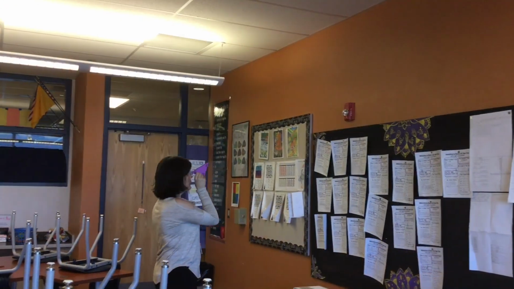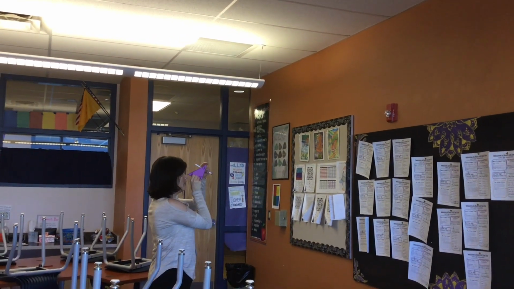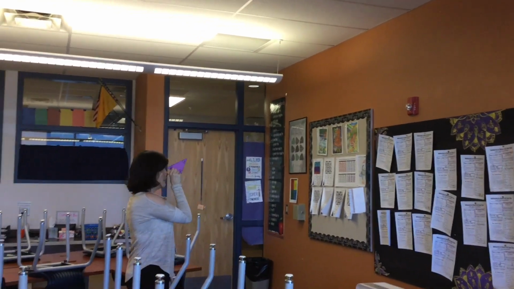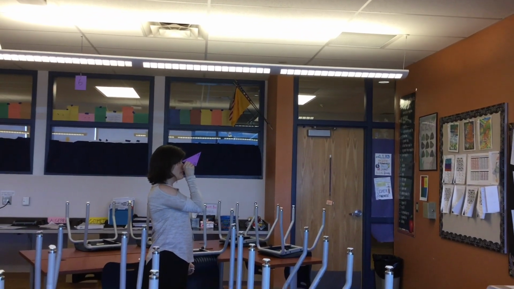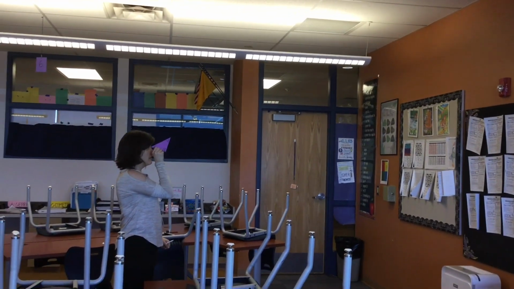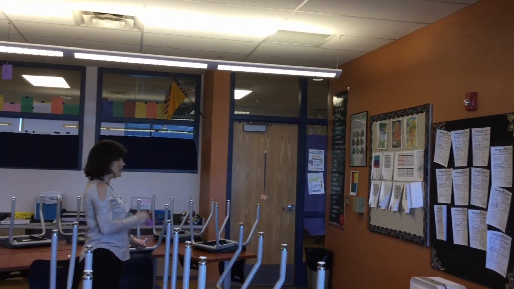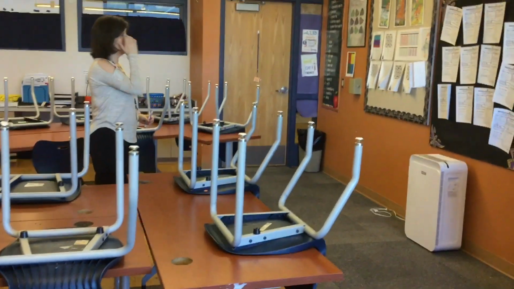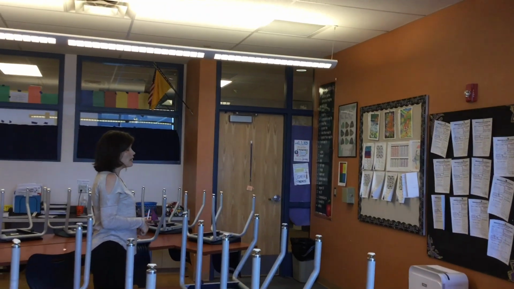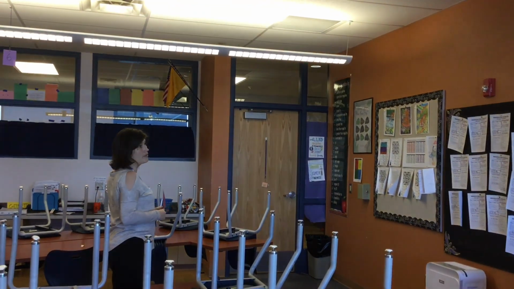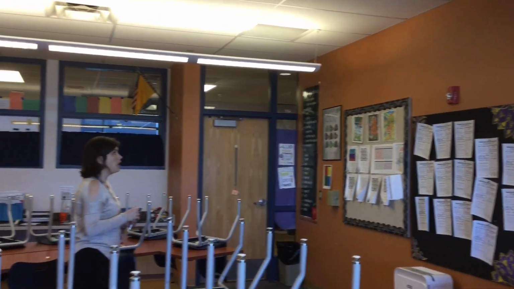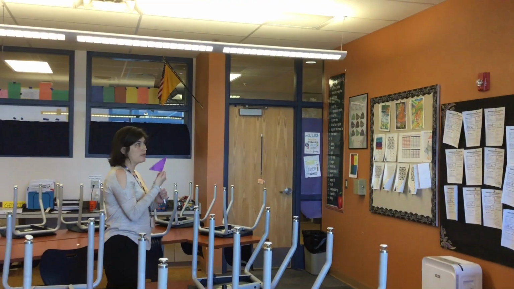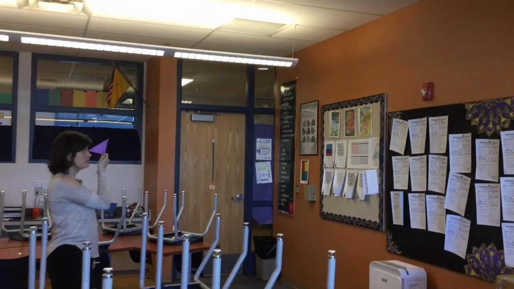So I'm holding the triangle up to my eye, and I want to find the point. I'm going to walk backwards until the point reaches the top of the ceiling. Alright, and then I'm going to mark this point on the ground with a piece of tape so I can measure how far I am away from the wall. And then that'll tell me how tall the wall is using some math with my 45, 45, 90 triangle.